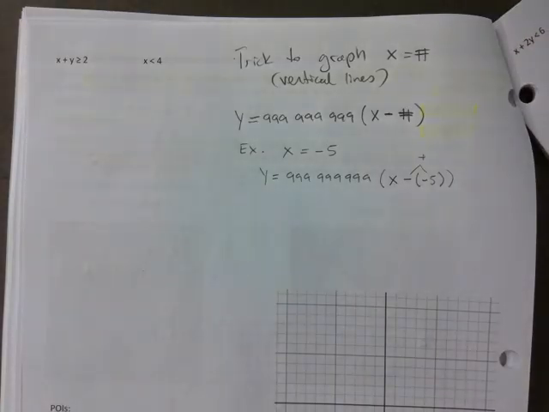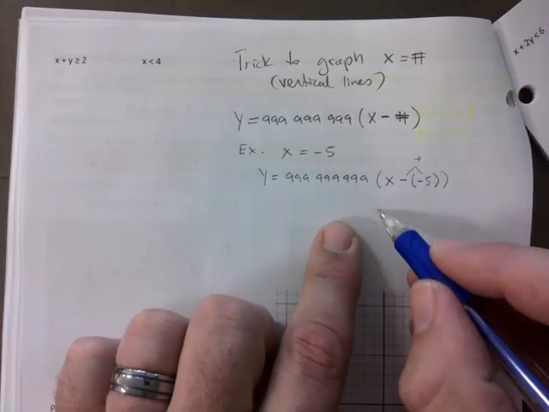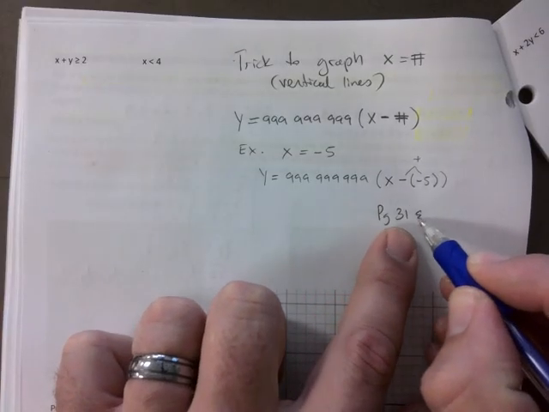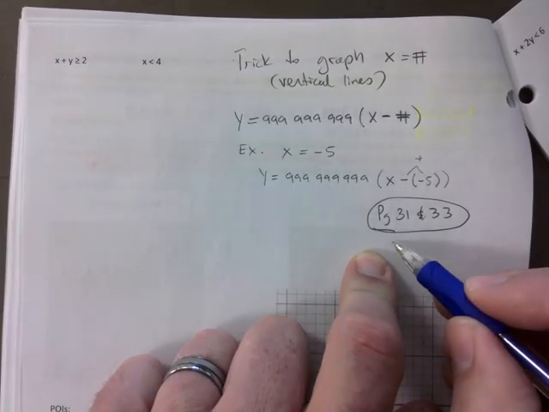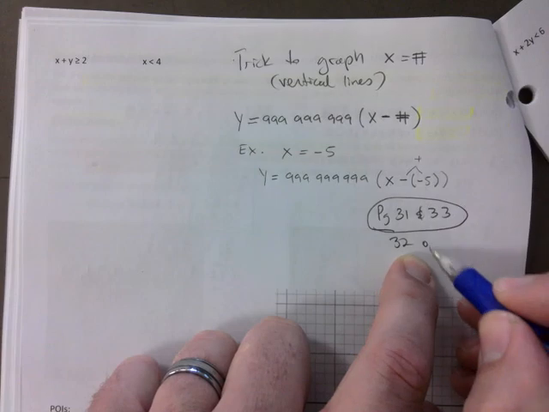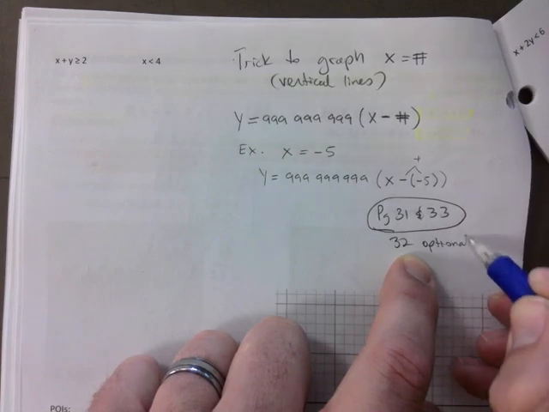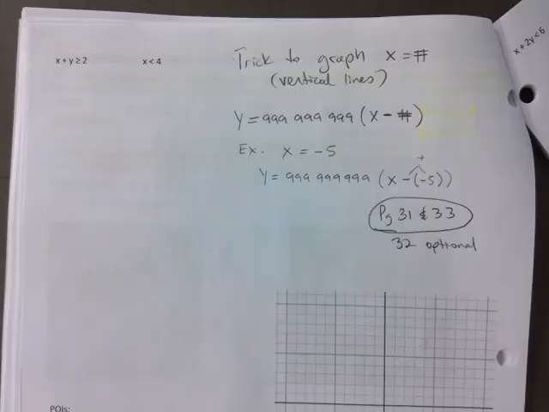I'll give you a heads up. Page 32, maybe leave that for last. So do 31 and 33 for now. 32 is optional for now. That one is tricky, but if you like a challenge, you go for it.